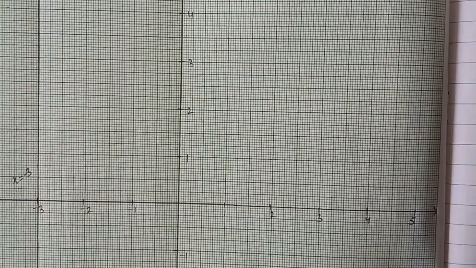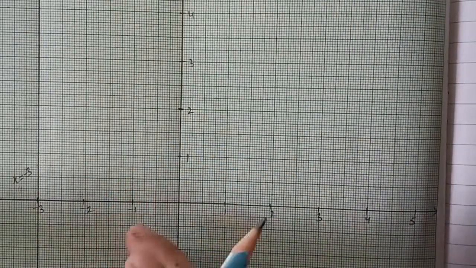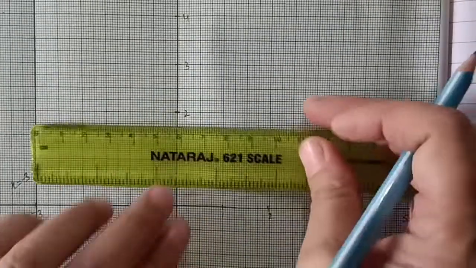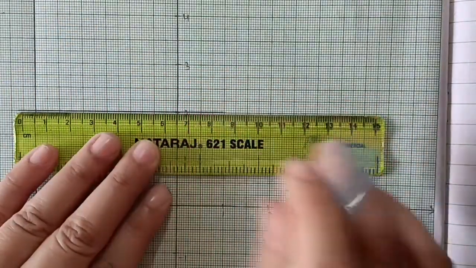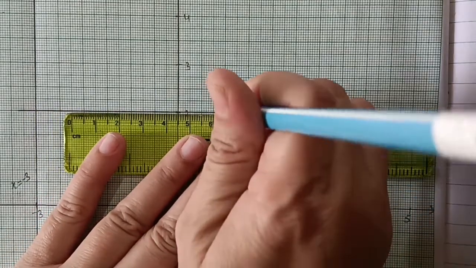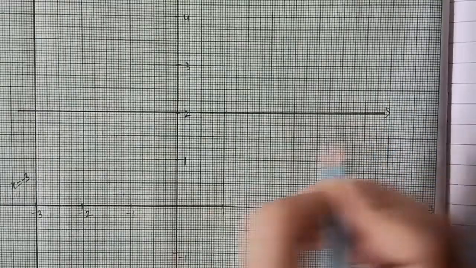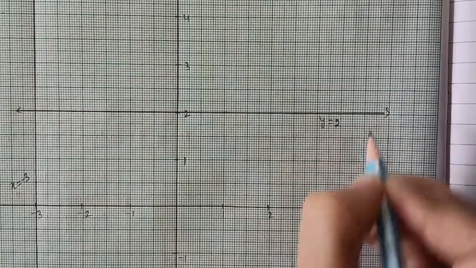Second we have to draw through y equal to 2. So y is equal to 2 is this point. So one more line we have to draw through this point. So this line is for y equal to 2.